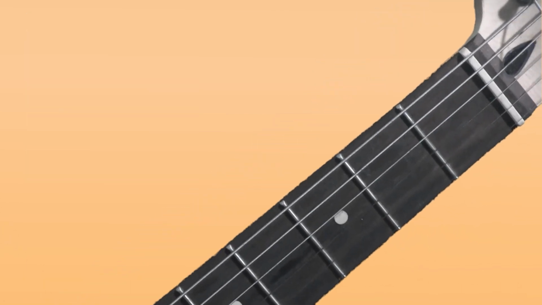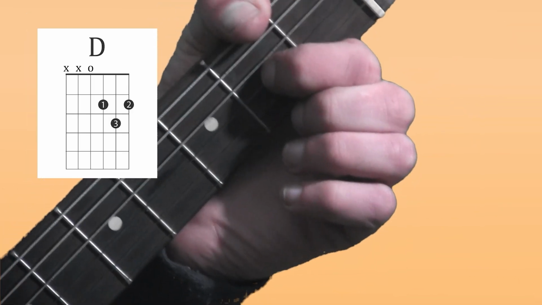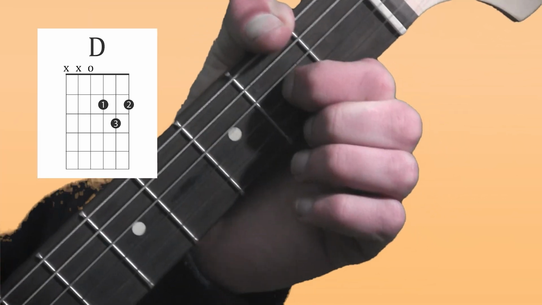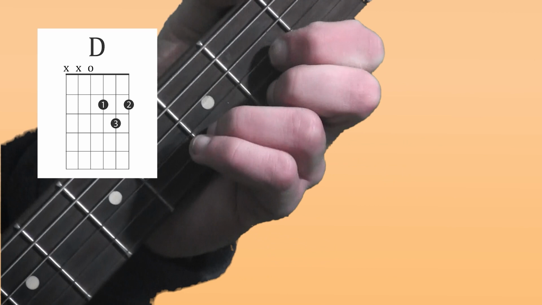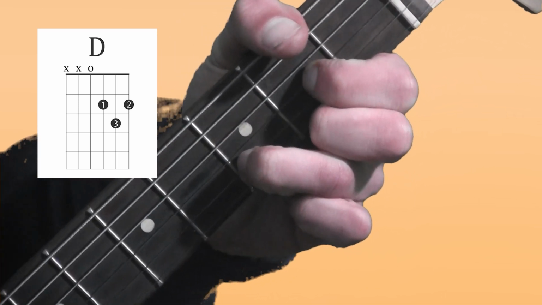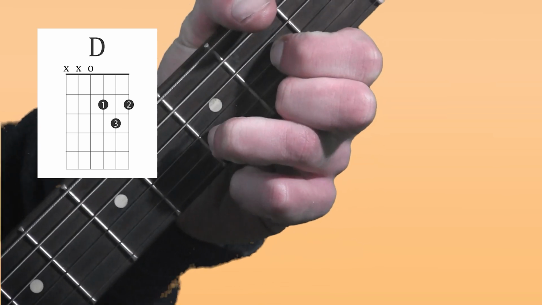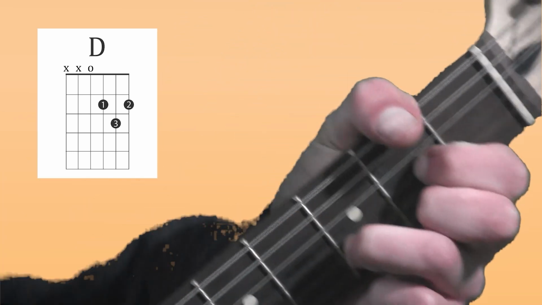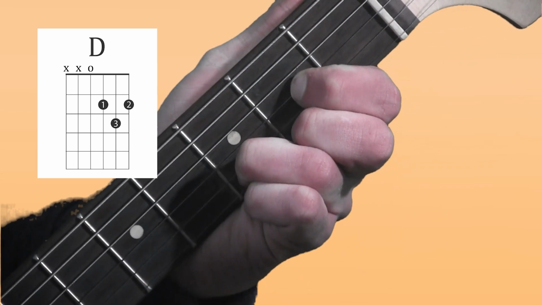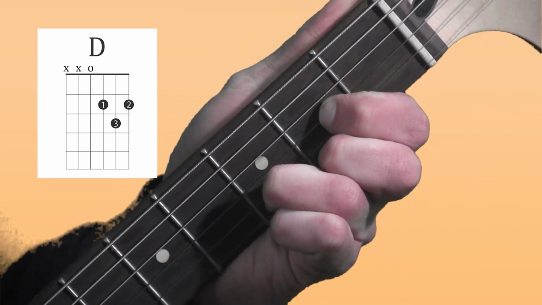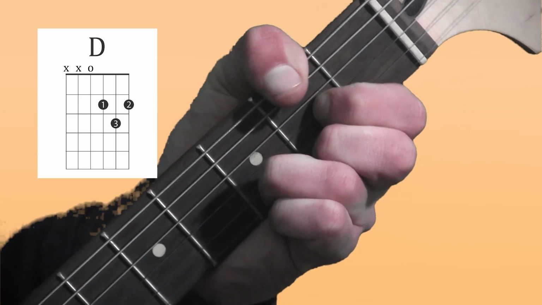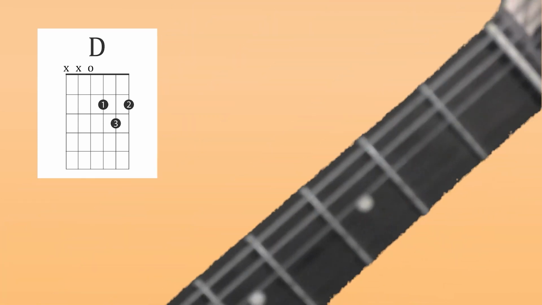There's also the D chord. You can put your pointer finger on the 2nd fret on the G string, and you can use your middle finger on the high E string on the 2nd fret, and your ring finger can go on the B string on the 3rd fret. So that's how you do a D chord. And you can try not to strum the E note, because usually that doesn't resonate well with the D chord. And those are a couple open chords.